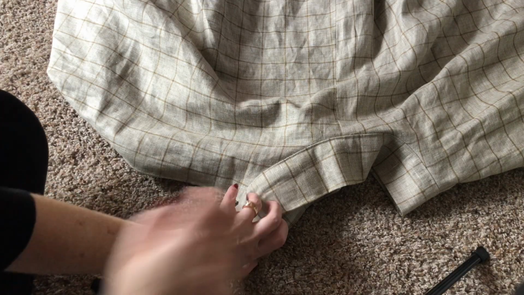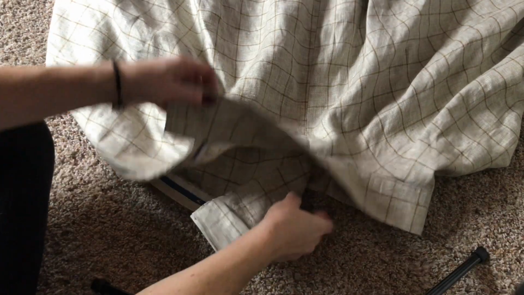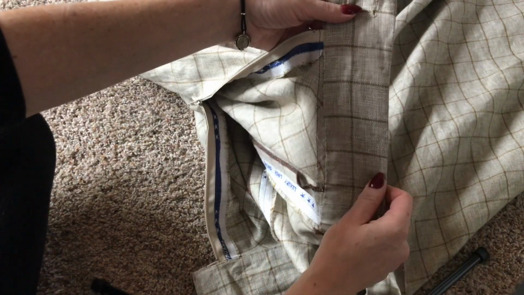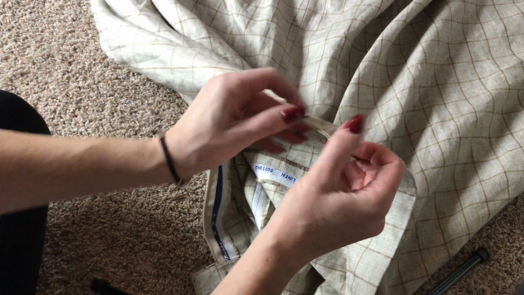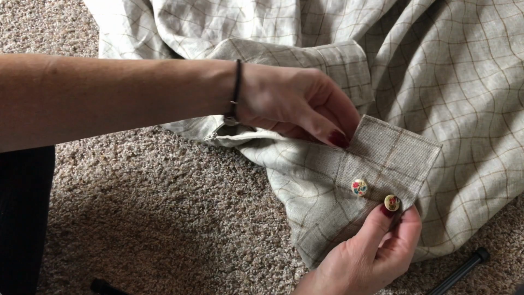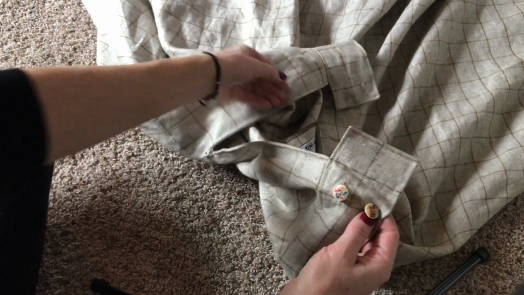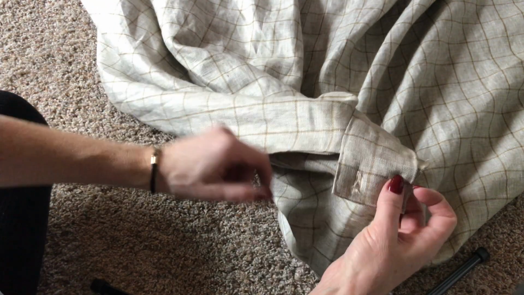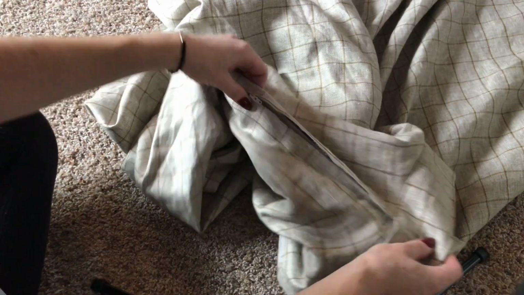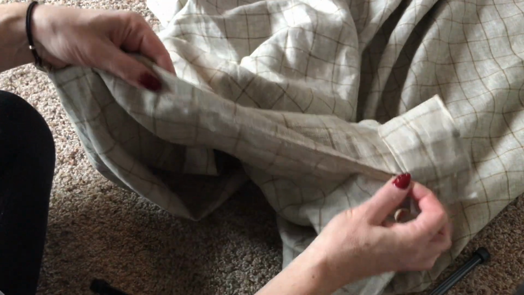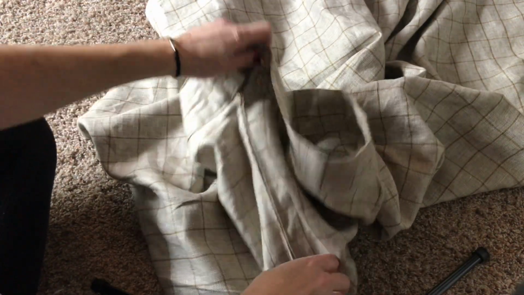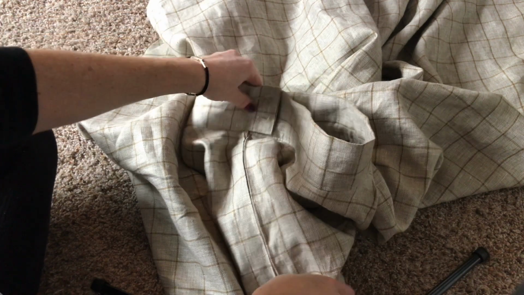Okay, everyone, let's talk skirt construction. Let's start with the top. We have a straight waistband, 2 buttons. The button side is longer, as is this side, with an inserted zipper. It is not an invisible zipper, but is well done.